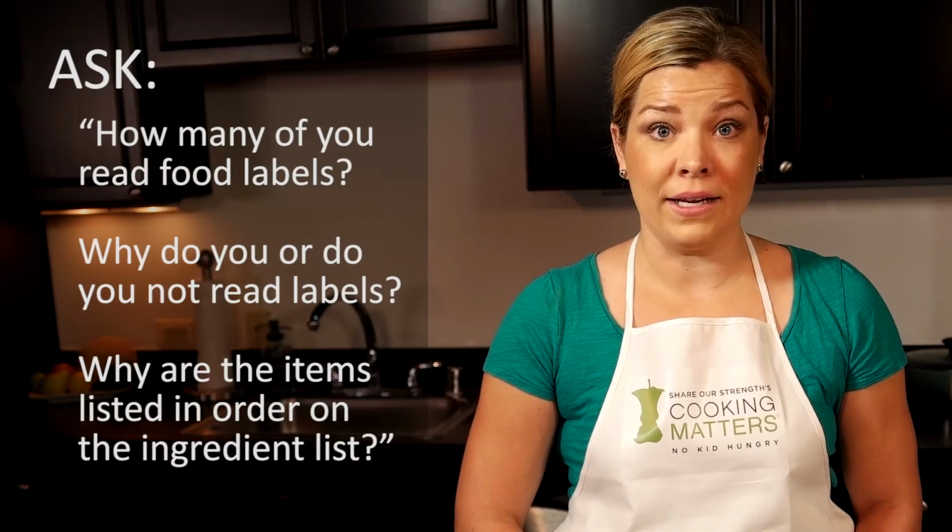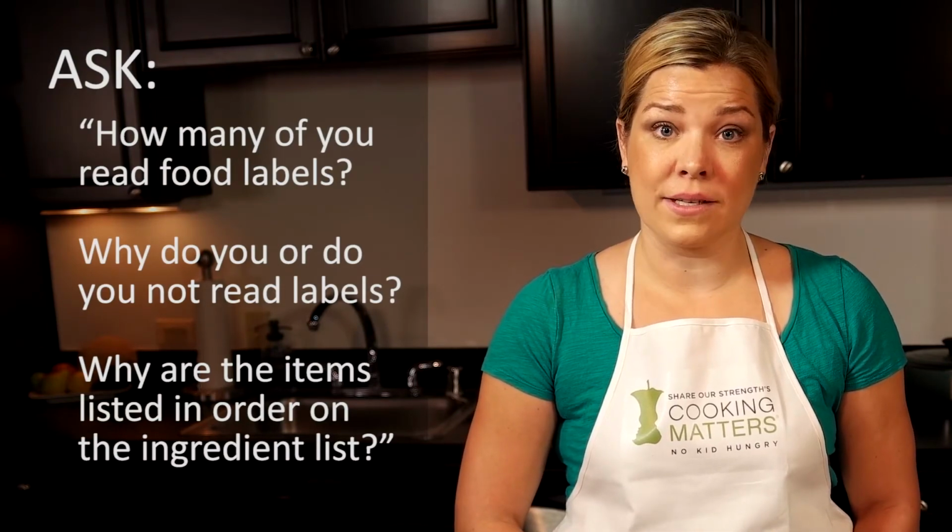Before teaching participants how to read labels, it's important to know if they're even using ingredient lists by asking open-ended questions like, how are you using ingredient lists? Why are the ingredients in the specific order that they are in? To gauge their knowledge and understanding of ingredient lists. Once you know this, you can move forward into identifying where the ingredient list is and how to identify a whole grain.